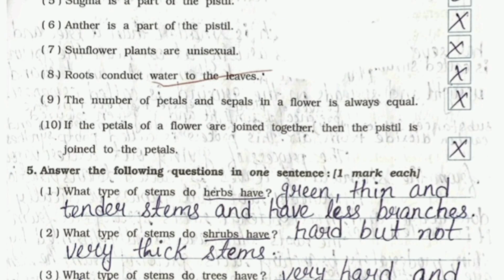Now question number 5, answer the following questions in one sentence. First one, what type of stems do herbs have? Herbs have green, thin and tender stems and have less branches. Second, what type of stems do shrubs have? Shrubs have hard but not very thick stems.